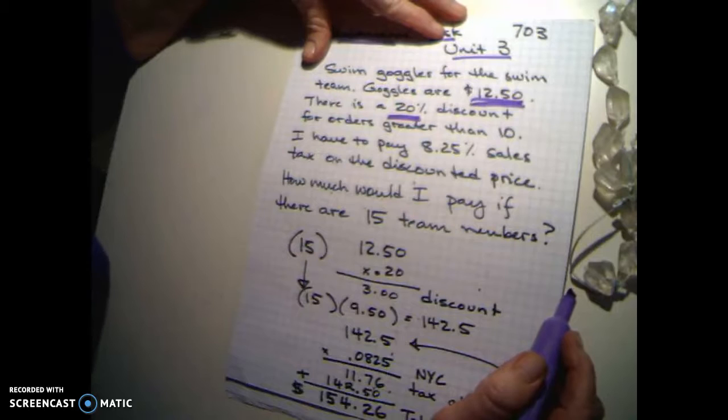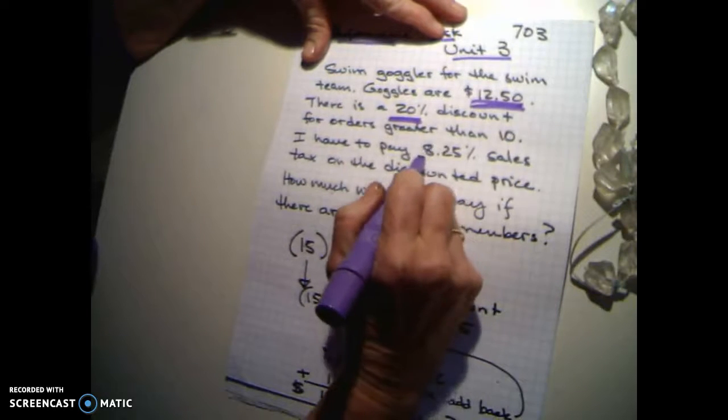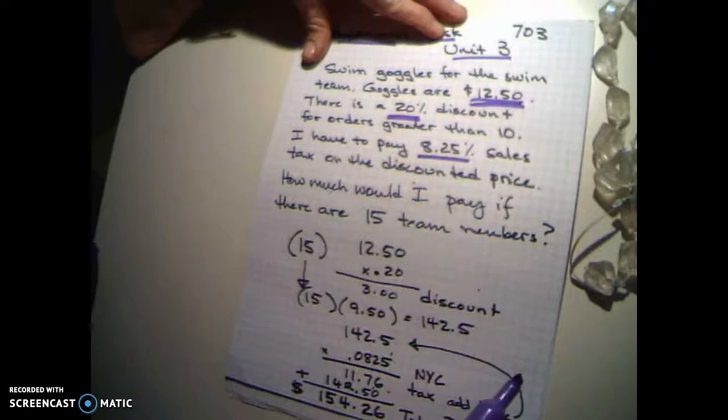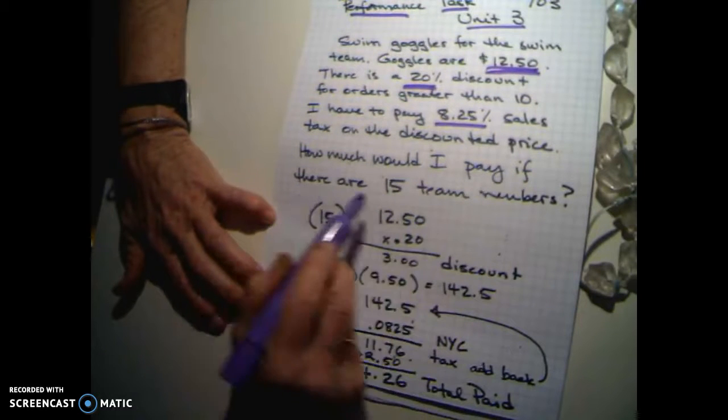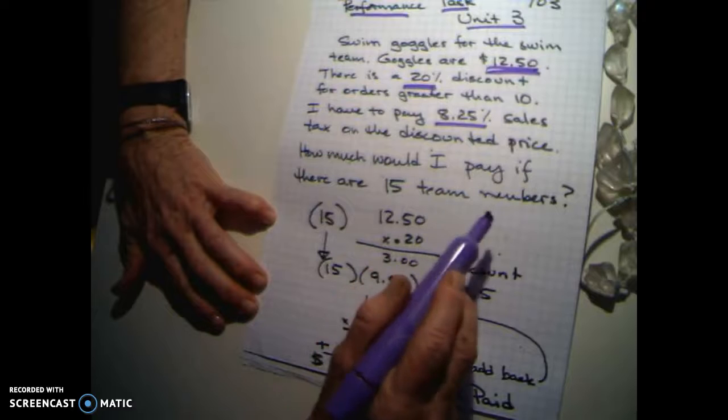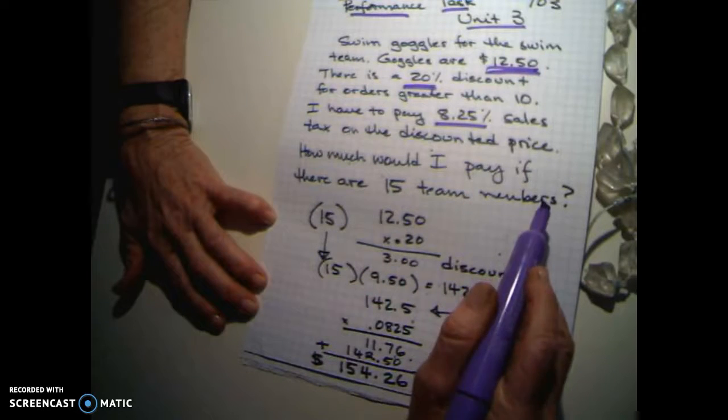When I check out from my purchase, I'm going to have to pay New York sales tax of 8.25% on the discounted price. So the question asks, how much would I pay if there are 15 team members that I'm of course buying goggles for all of them?